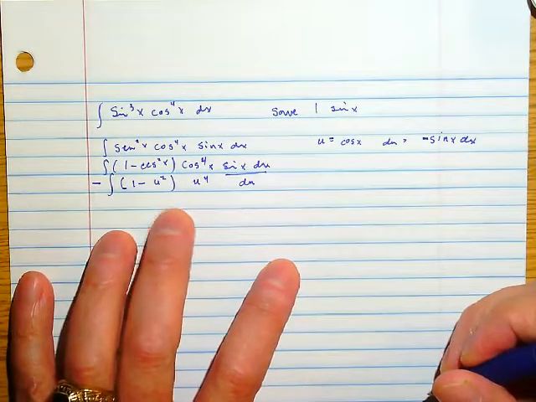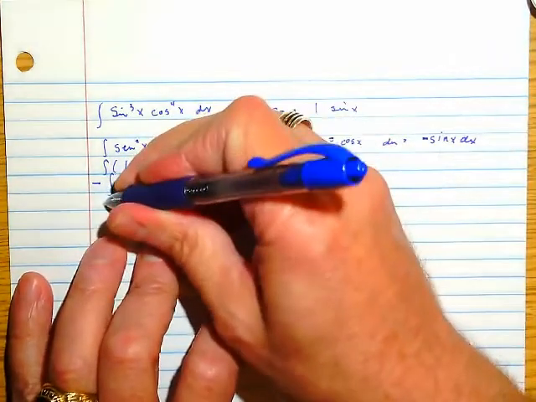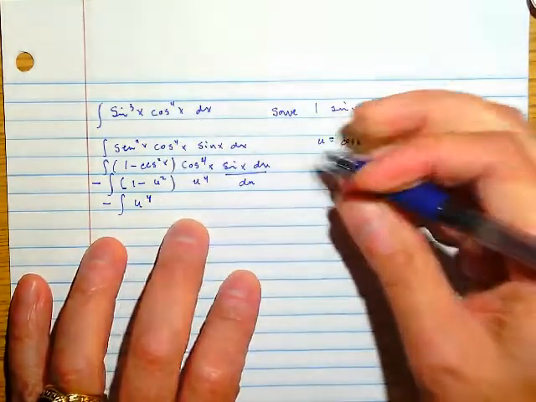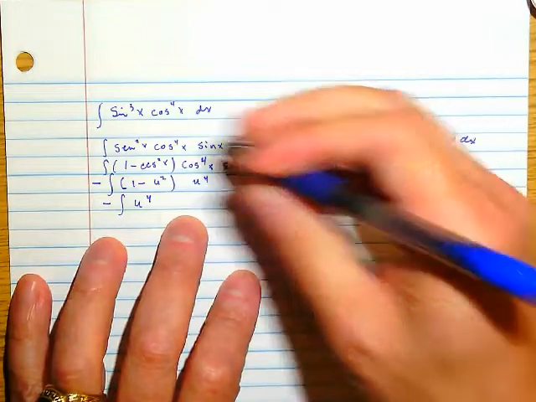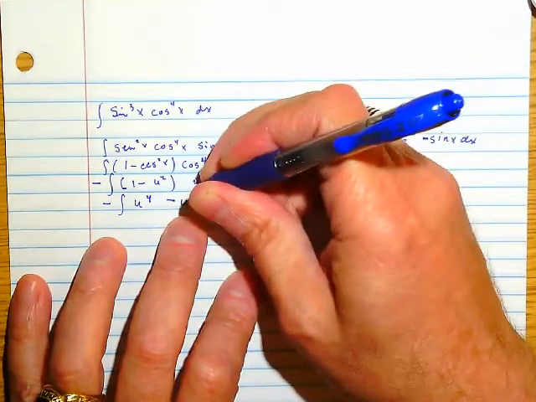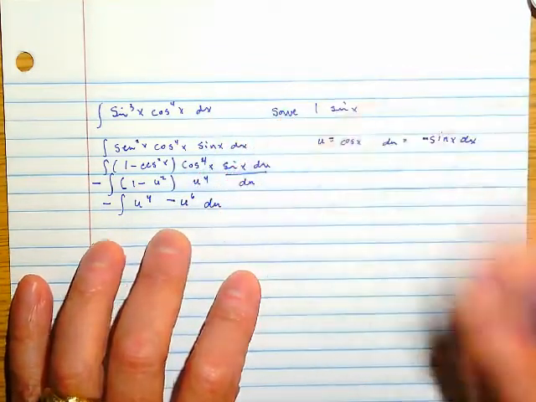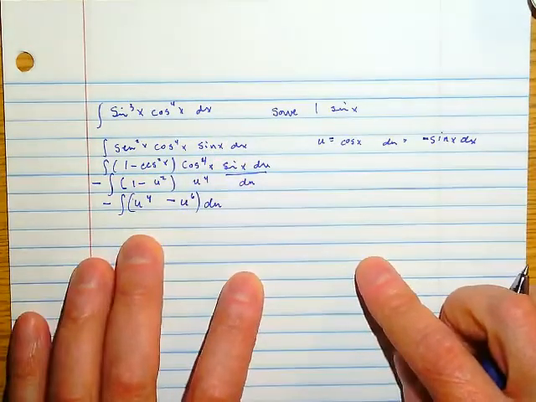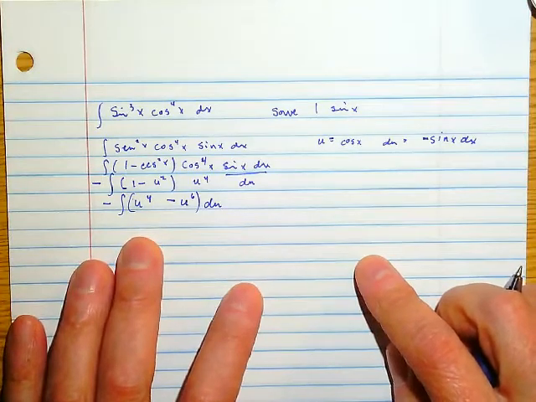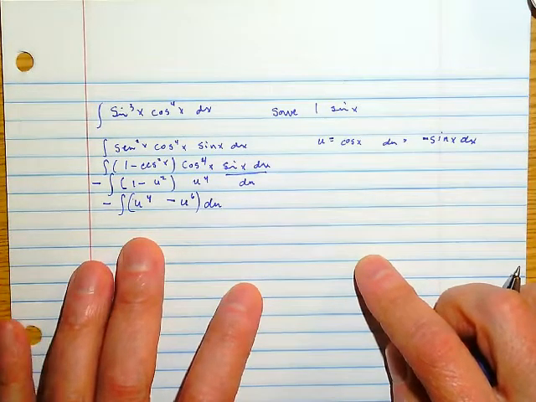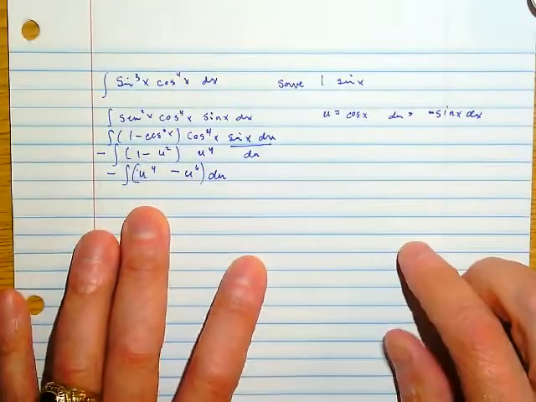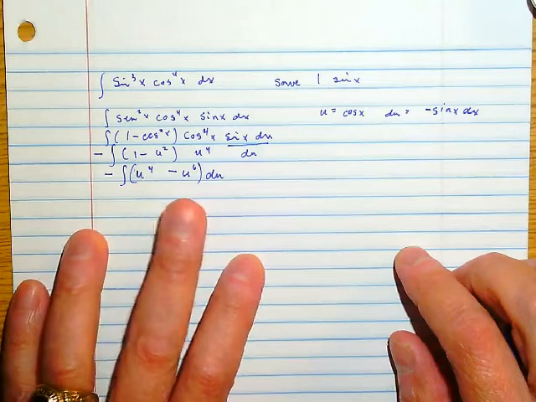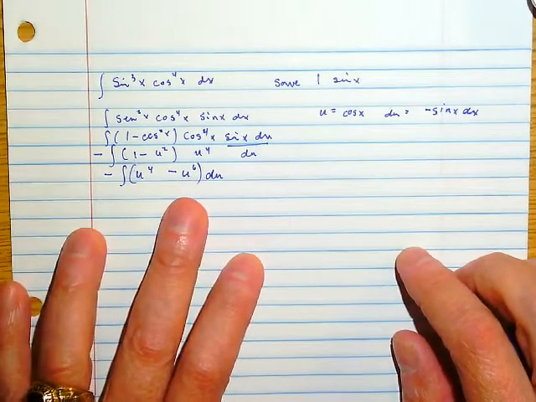Okay, if I distribute all that, I should get the negative integral of u to the fourth minus u to the sixth du. I'm just distributing that u to the fourth, that one, that one, that one. So I can increase the power, divide by the power.